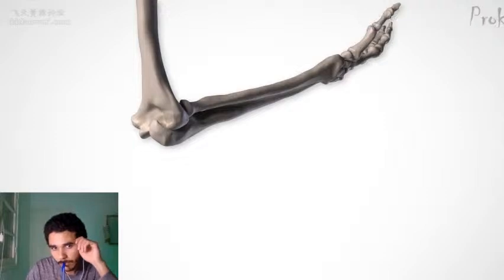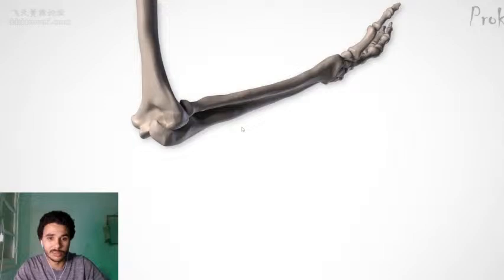The olecranon, that's the elbow. The electanon? Wait, let me look that up. Electanon? That is not how it's written. Wow. No. Okay.